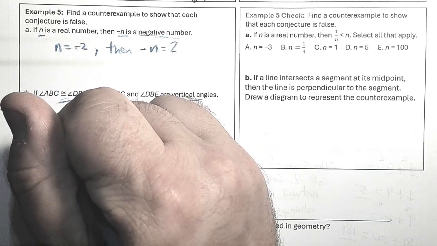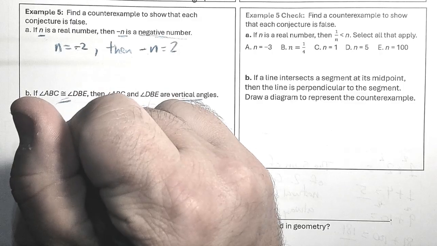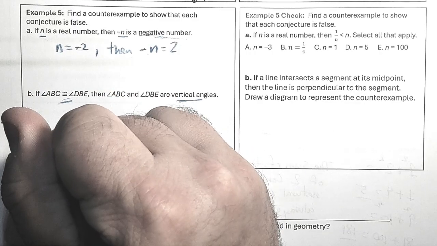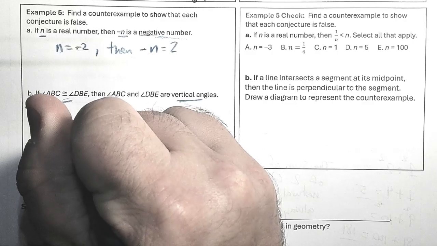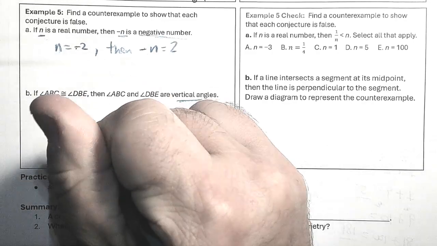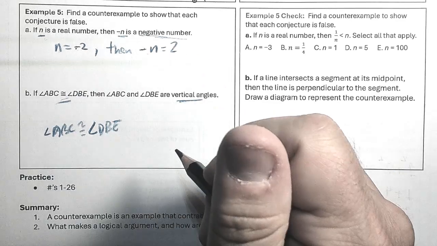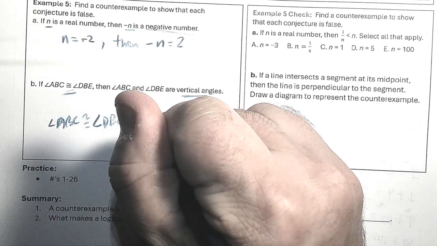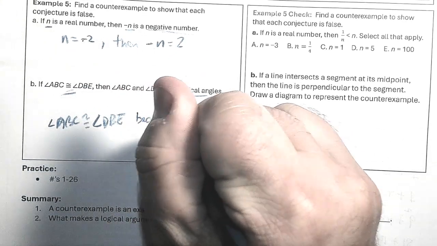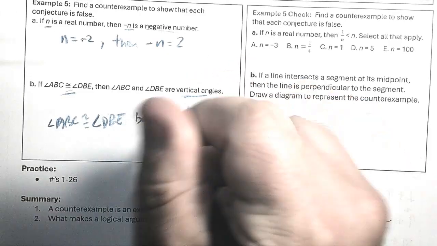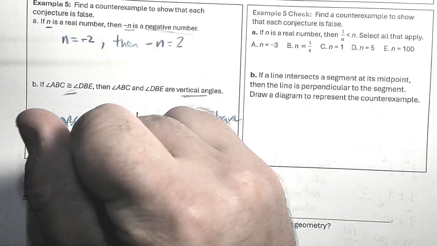So the counterexample would be angle ABC is congruent with angle DBE because they have the same measure.